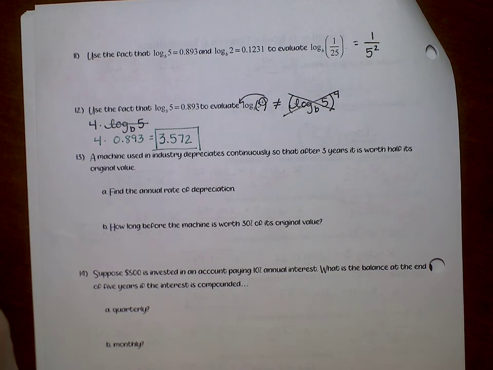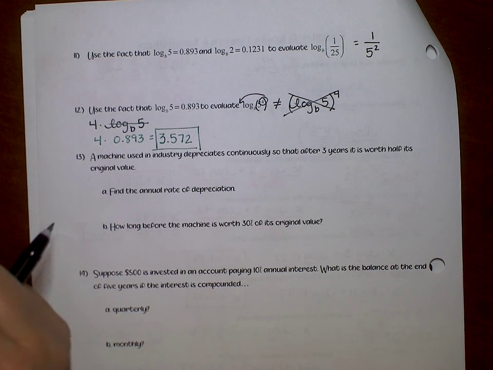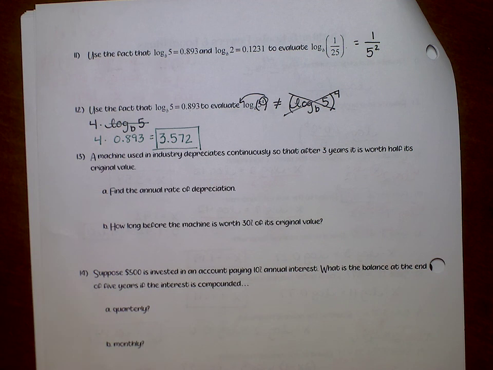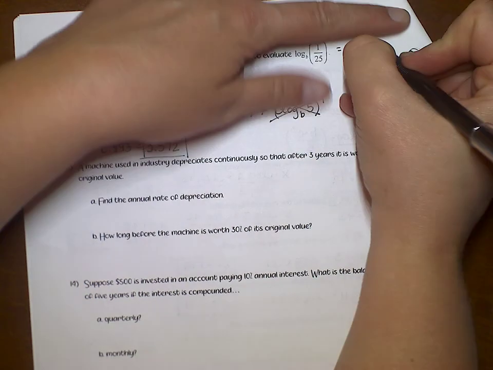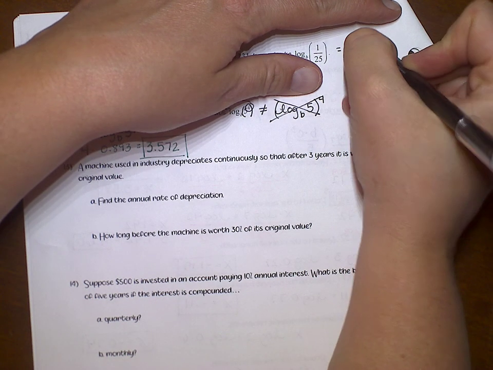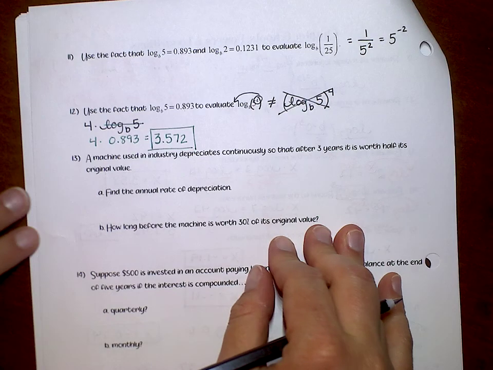Digest that for a second, that 25 is really 5 squared. And then remember that to make an exponent flip over like that, you can use a negative exponent. So I could think of this as being the same thing as 5 to the power of negative 2.